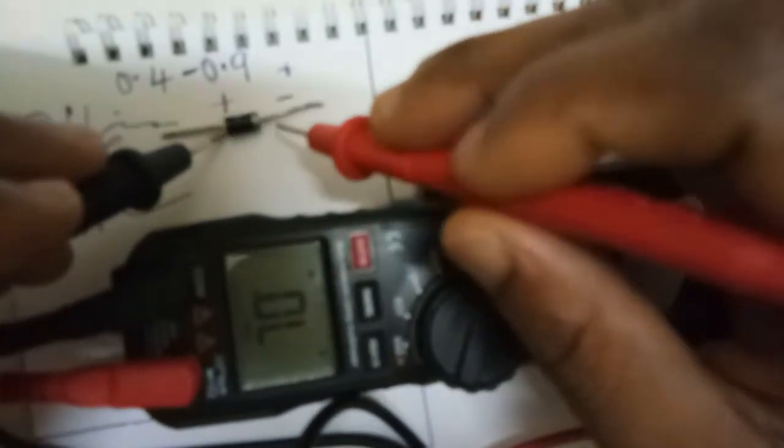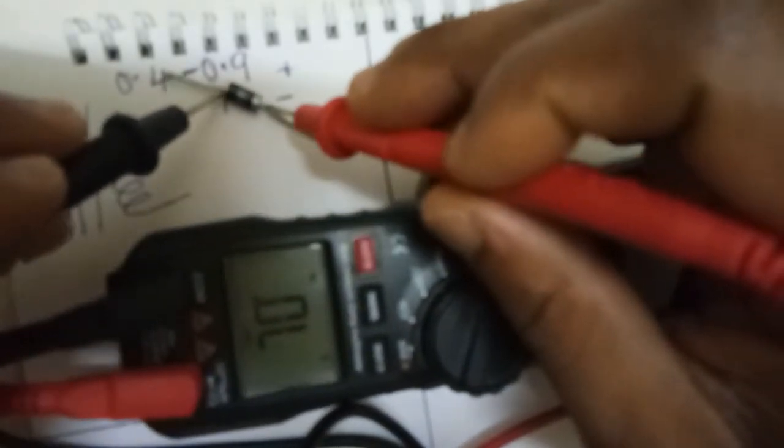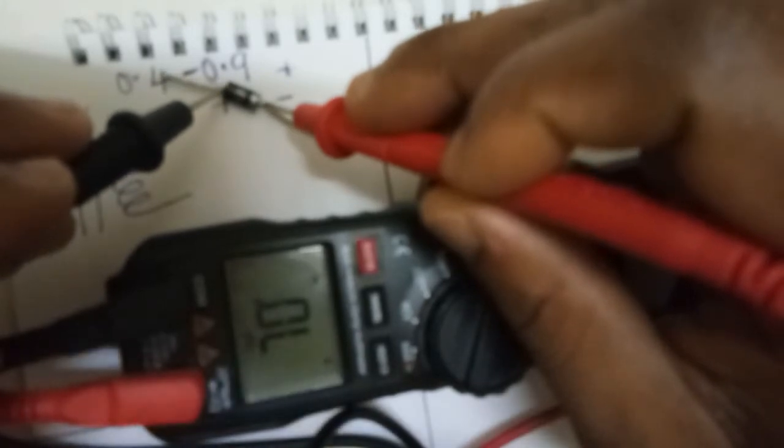When I reverse bias the diode, I connect the negative probe on the positive side and the positive probe on the negative side.